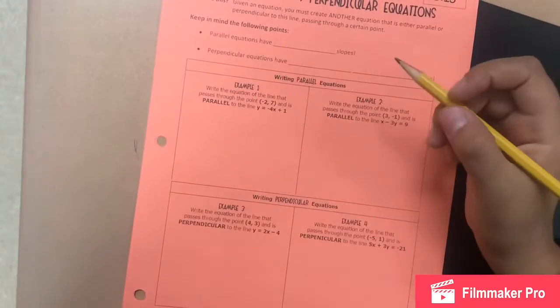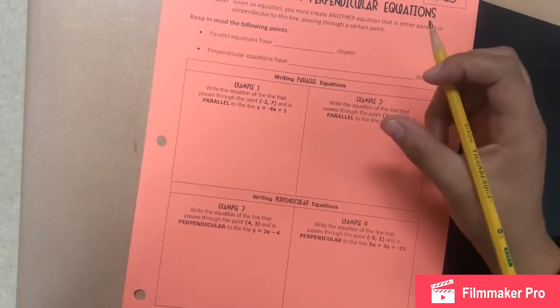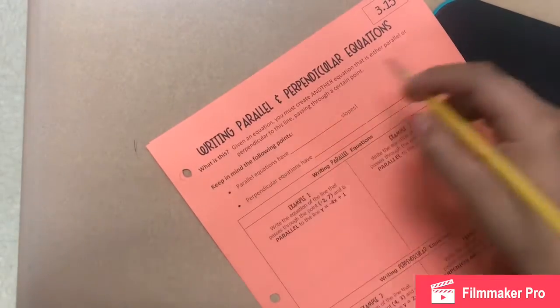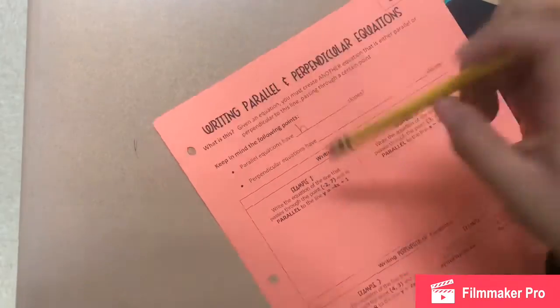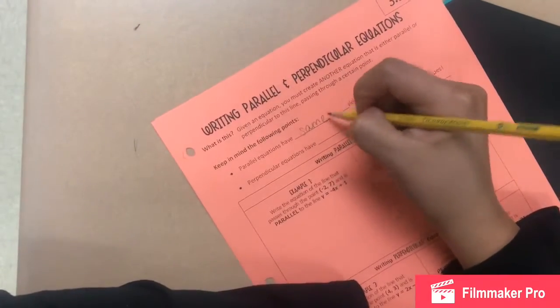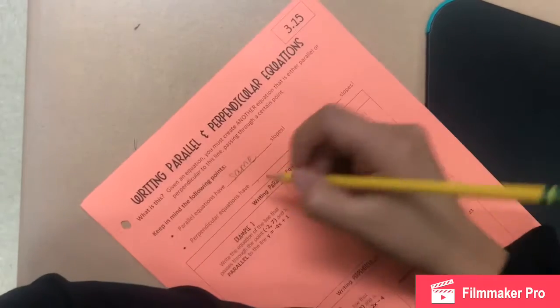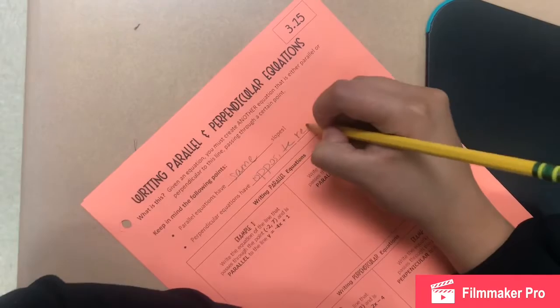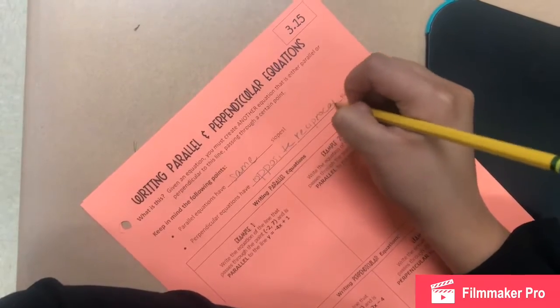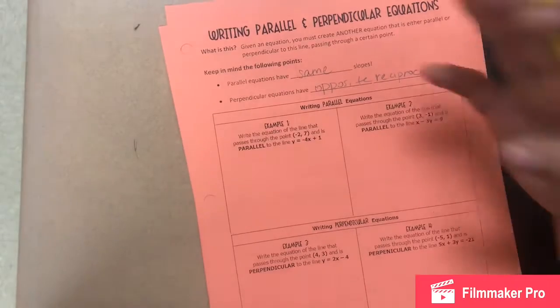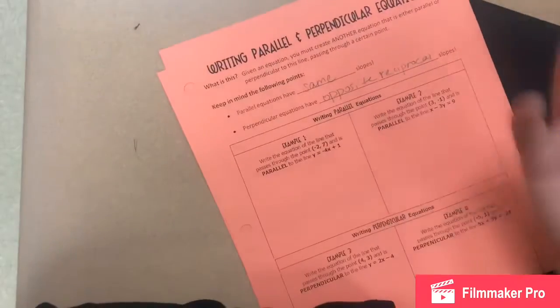Okay, so we've already learned how to identify whether equations are parallel or perpendicular. Keep in mind, as a reminder, parallel equations are ones that have the same slope. And perpendicular equations are the ones that have opposite reciprocal slopes. Okay, so when we're writing equations though, we have to keep this in mind. And let's just dive into it.